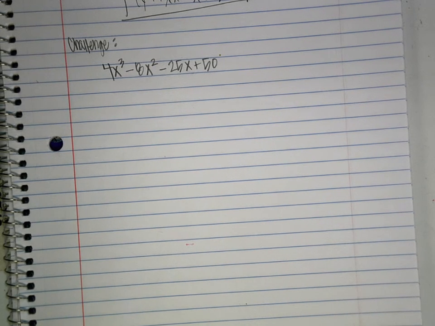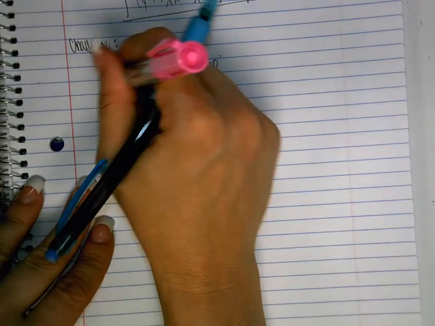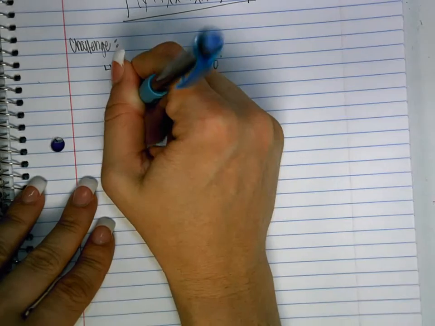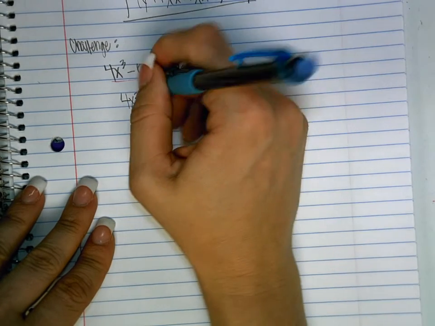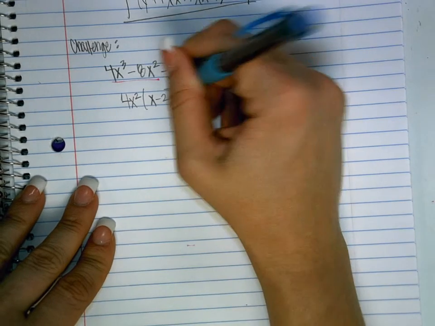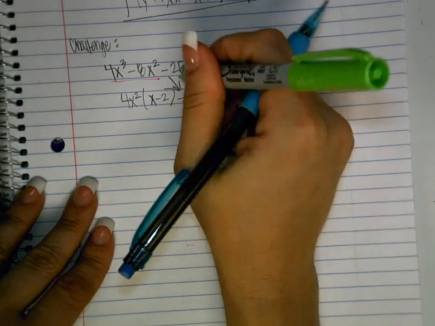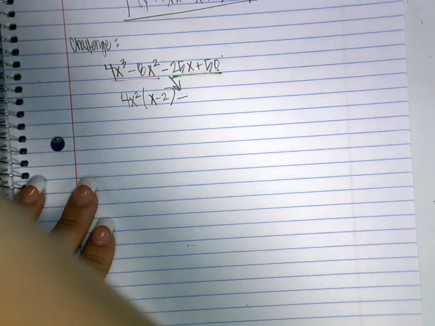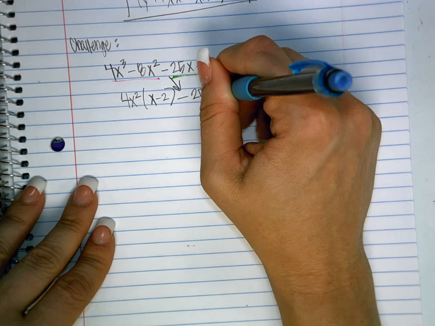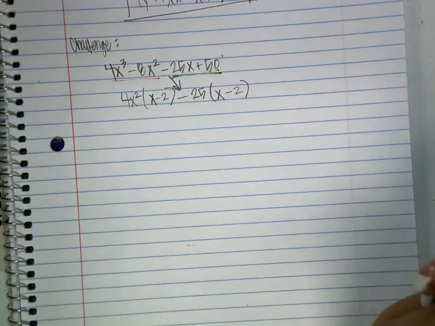First, look for GCF. Is there a GCF here? No. So look at the first two. What is the GCF of just the first two? 4x squared. If you divide that away, you'll be left with x minus 2. Factor out this sign, so take out a negative. And what's the GCF between the second part? 25. Again, what's left behind? X minus 2. It's minus 2 because we factored out a negative.